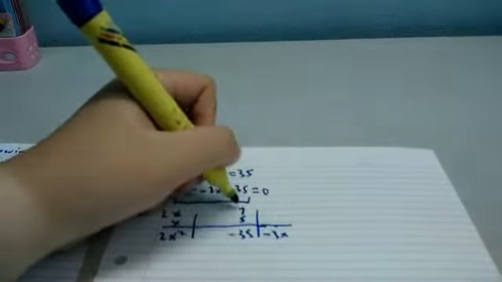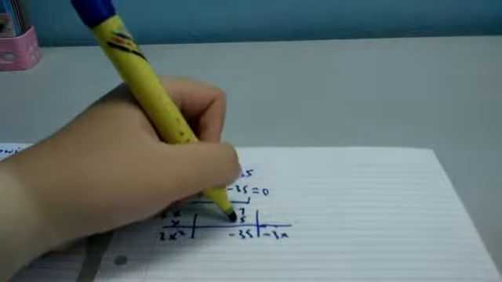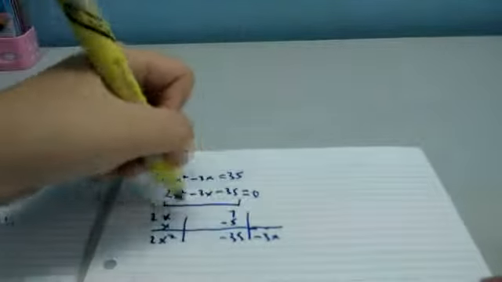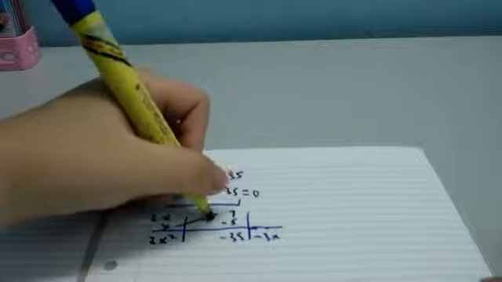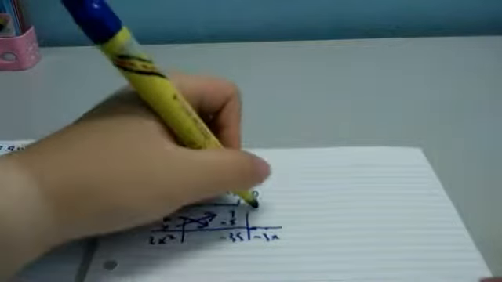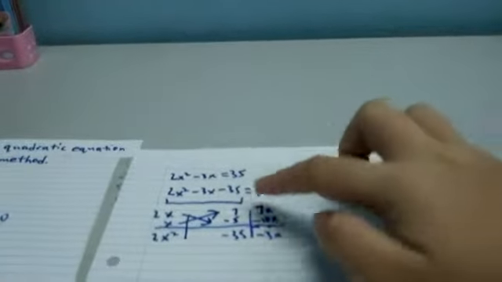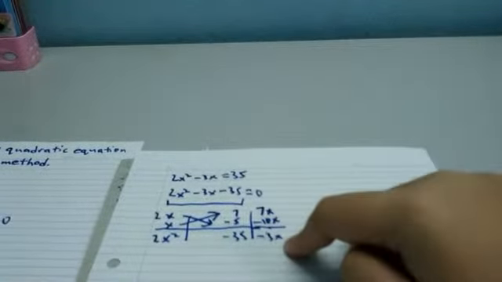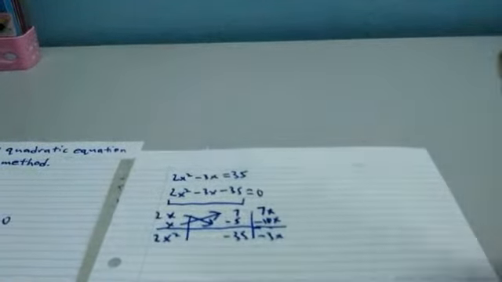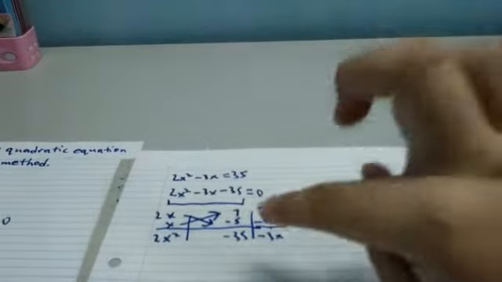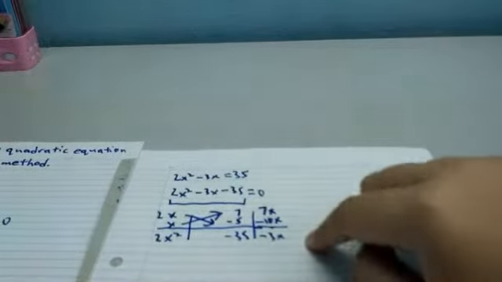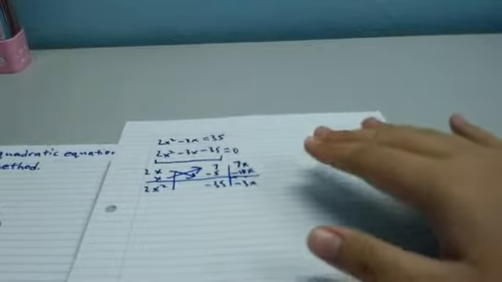And then where we put the negative here, when this cross multiplies together it becomes 7x and negative 10x. When these add together, it will become negative 3x. So we have completed the cross multiplication method for this quadratic expression.